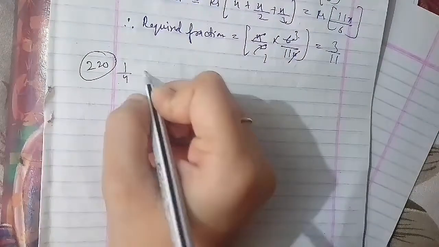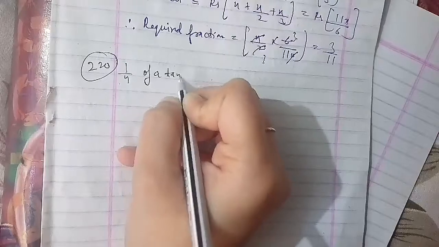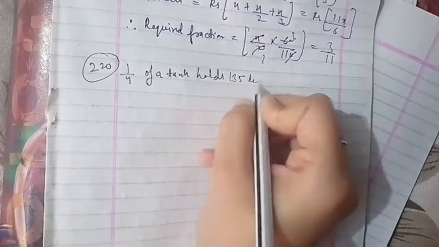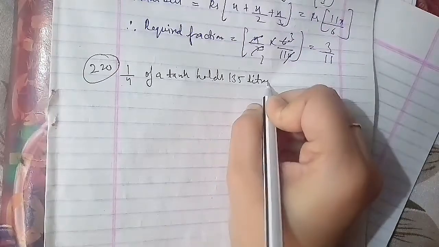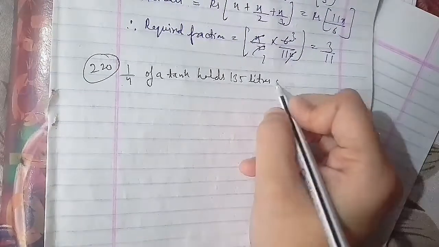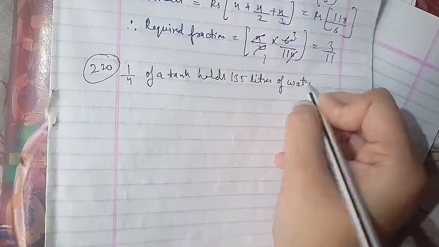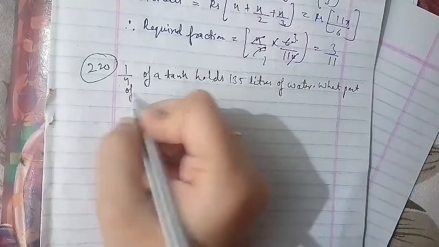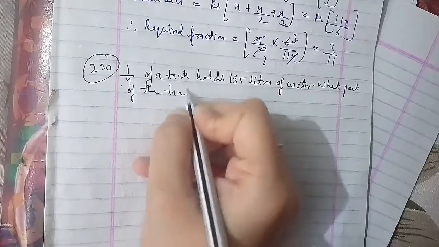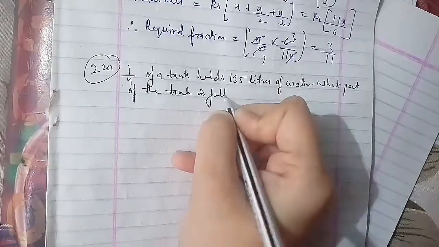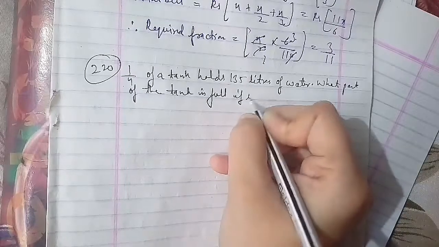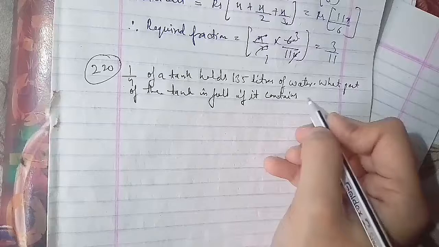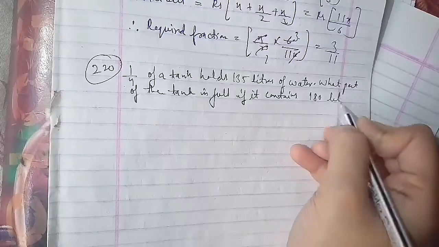1/4 of a tank holds 135 liters of water. What part of the tank is full if it contains 180 liters of water?